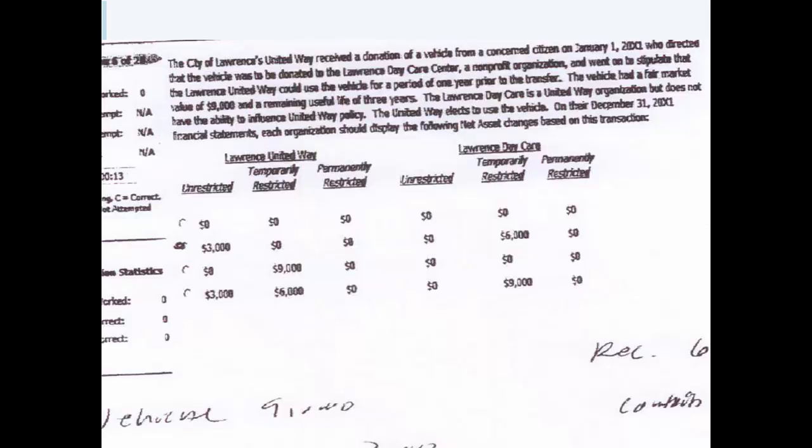The donor went on to stipulate that the Lawrence United Way could use the vehicle for a period of 1 year prior to the transfer. So the donor gives the vehicle, says, hey, you can use it for 1 year, but after that you have to give it to the daycare center, right? Okay. And the vehicle had a fair market value of $9,000 and a remaining useful life of 3 years.